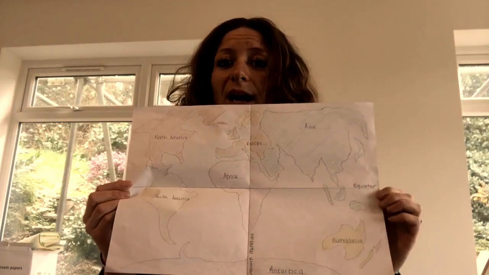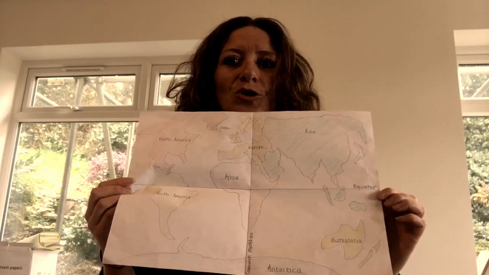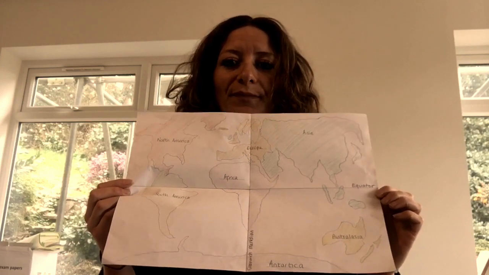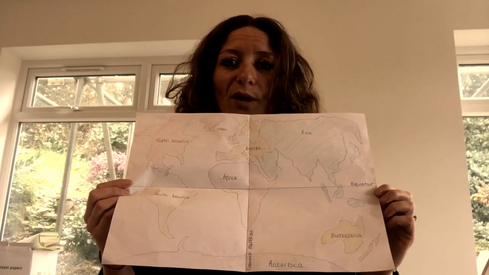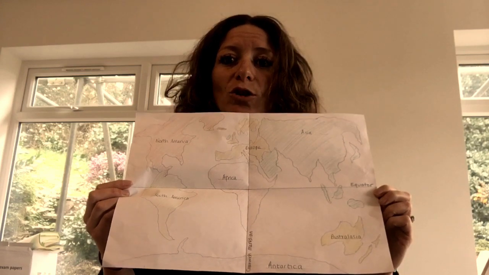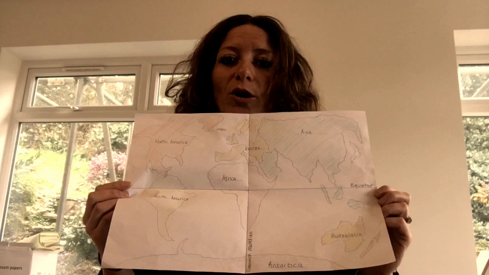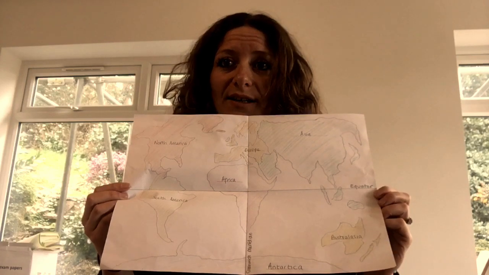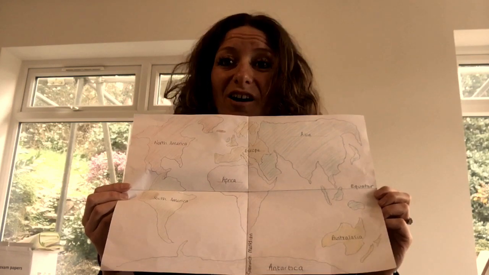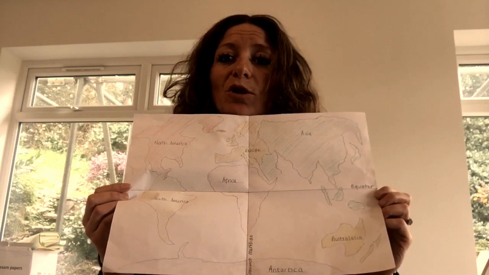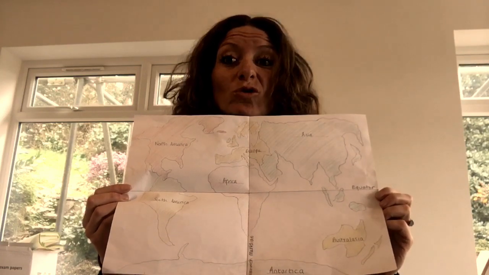Now, this is where you're going to need your plate. So, what I'm going to do, I'm going to put the map down and I'm going to draw these two really important lines on the map that show where the Antarctic circle is and where the Arctic circle is. Then I'm going to show you and then you're going to draw yours.